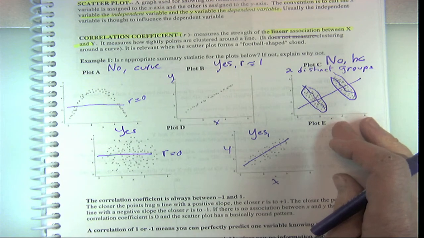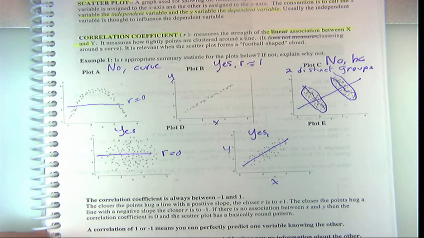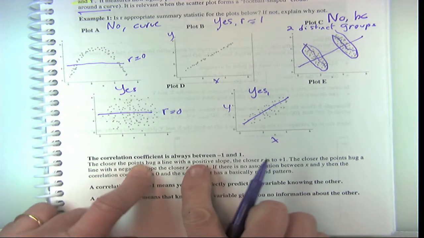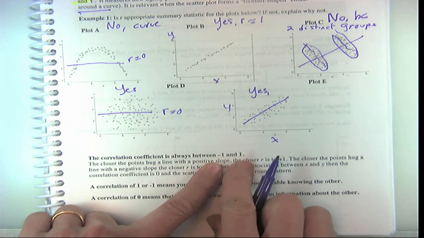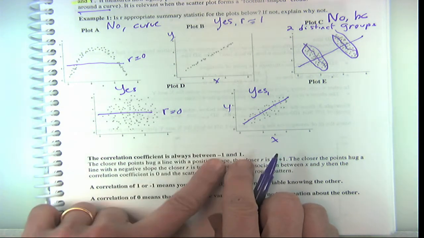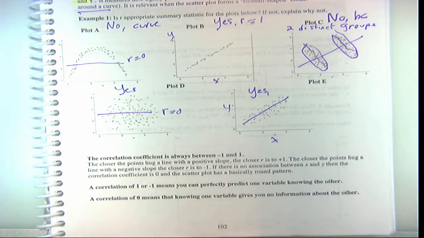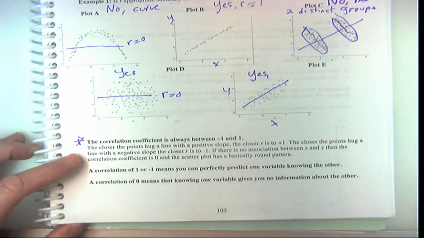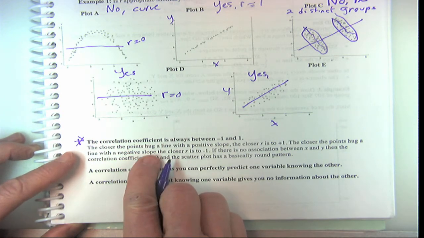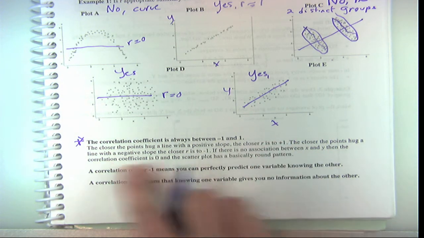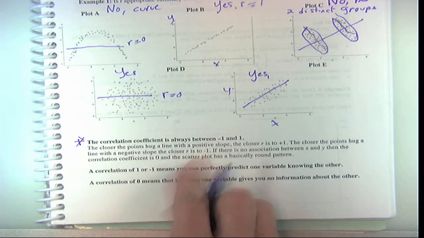All right. Now, it does not measure clustering around a curve. As I said, the correlation coefficient is always between -1 and 1: a perfect positive correlation is 1, a perfect negative correlation is -1, and if you have nothing, it's 0. The closer the points hug a line with a positive slope, the closer r is to 1, and the closer they hug a line with a negative slope, the closer it is to -1.